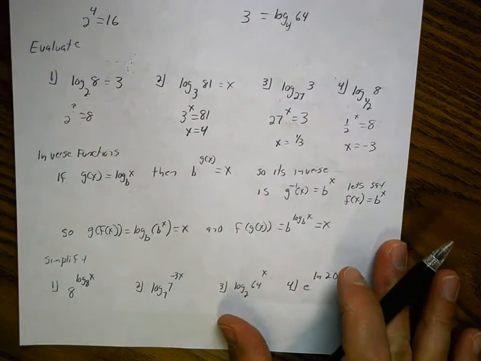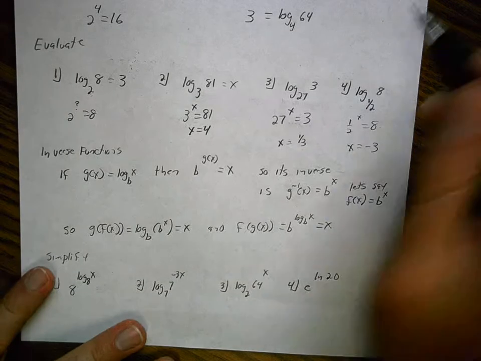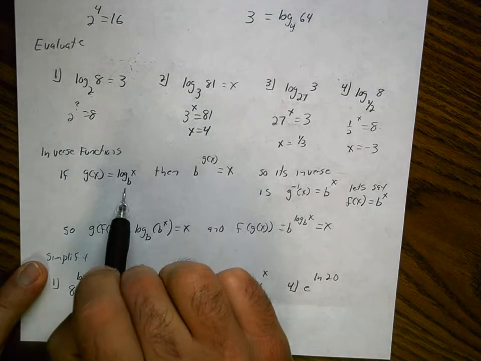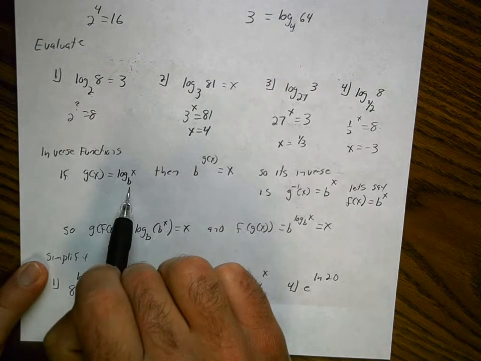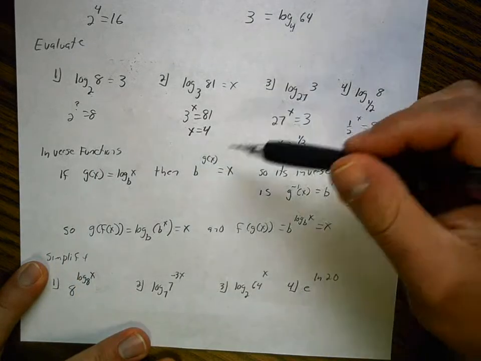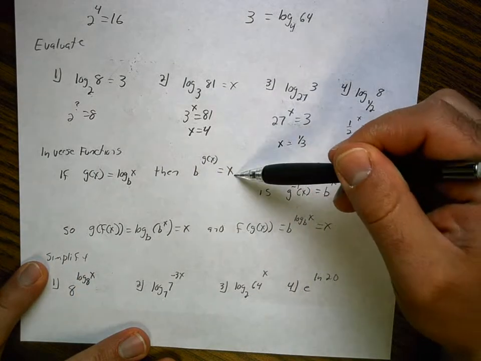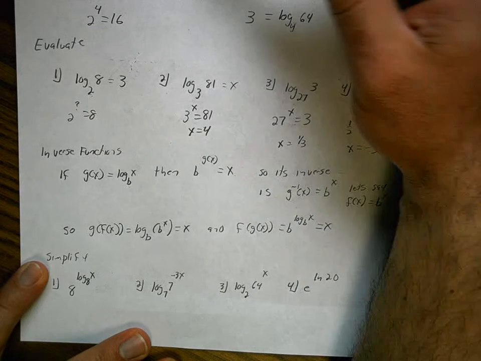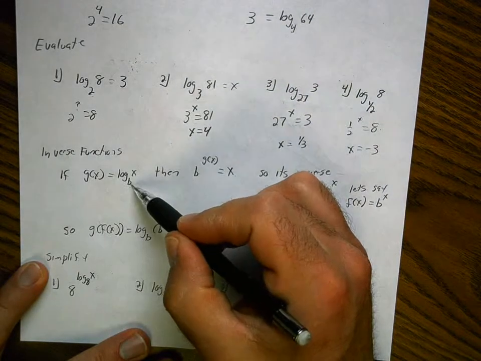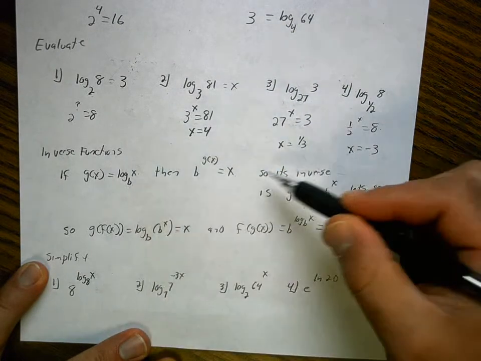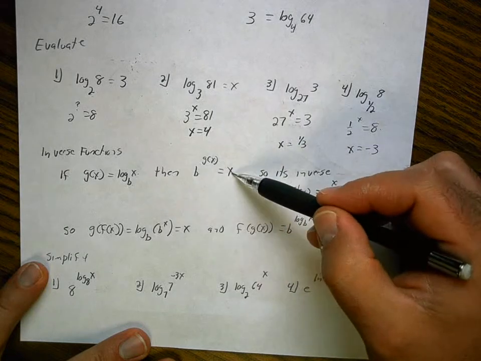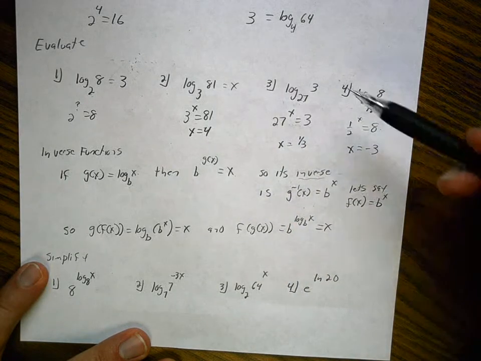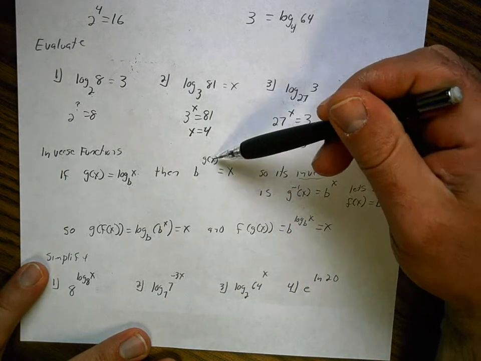Okay, further in this section, we talk about inverse functions. So if g of x equals log base b of x, then b to the g of x equals x. That's based on this definition here. The base to this power equals x. Okay, so if I swap these to find the inverse, remember when we find inverses, we just swap the variables.